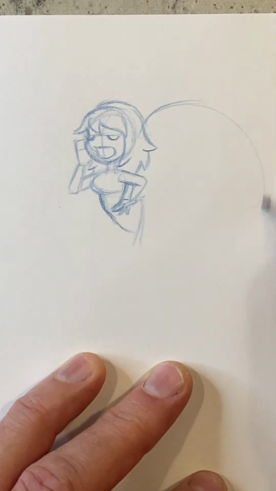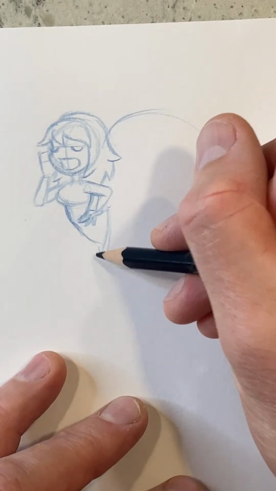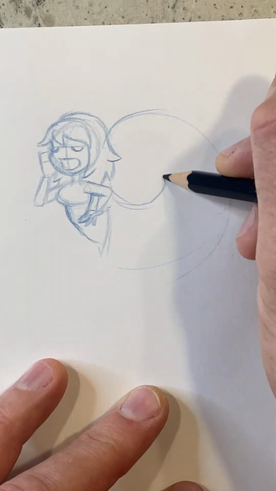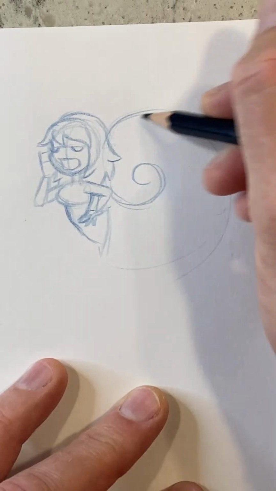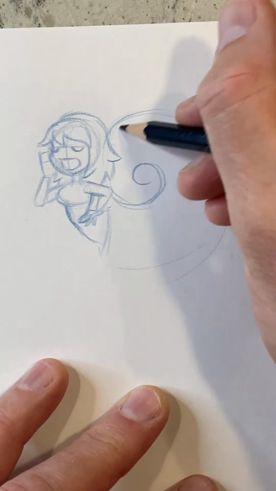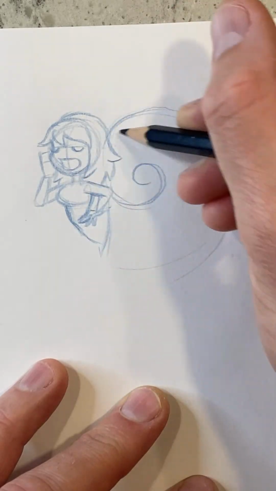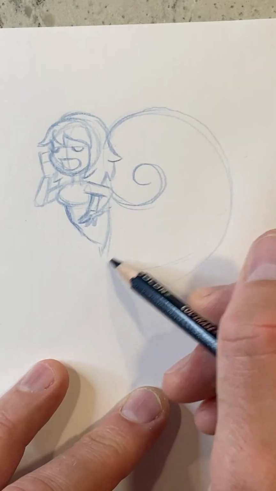Okay, so now here's her shell. What's funny about this character is that she comes out of the shell in reverse. When you think of a sea snail or some mollusk, their head would come out the other side. But in this case, she comes out kind of upside down from this shell. So that's how she's depicted in the folklore.